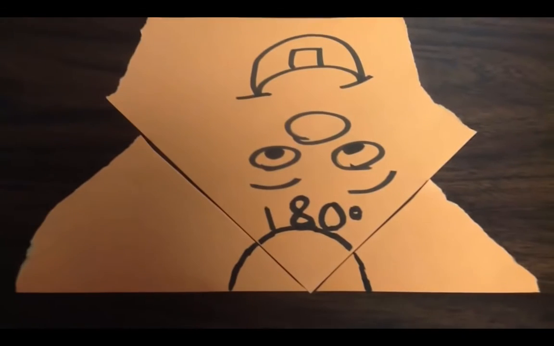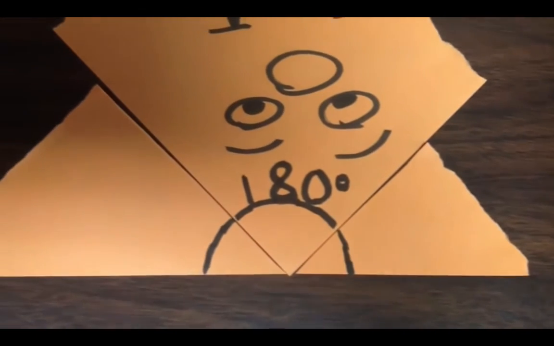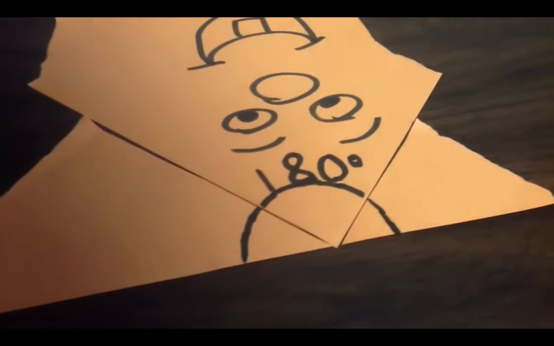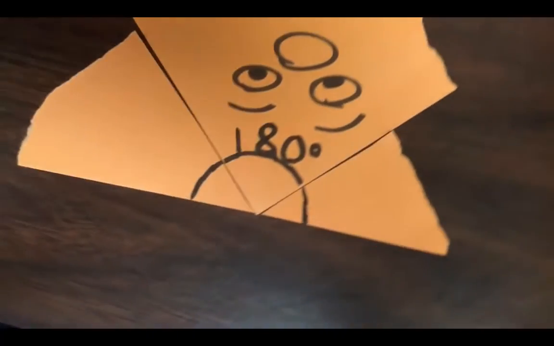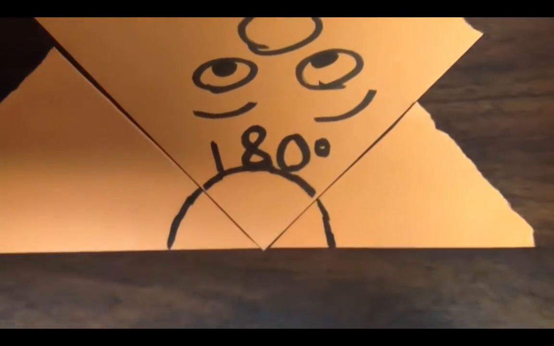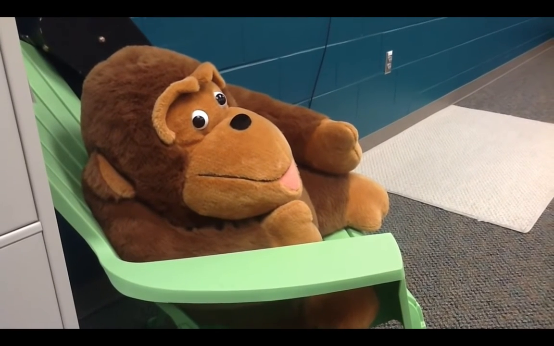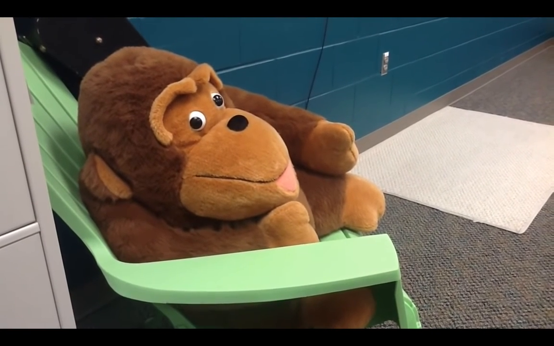All of the interior angles of a triangle will always add up to be 180 degrees. If you don't believe me, take any triangle in the world, tear it apart, put it together like this, it will always make a straight line. No matter how big, small, awkward the triangle is, it will always have this rule consistent with it. Pretty cool, huh?